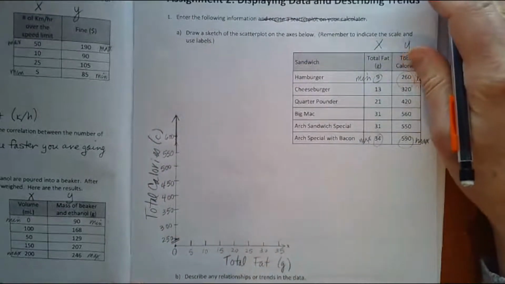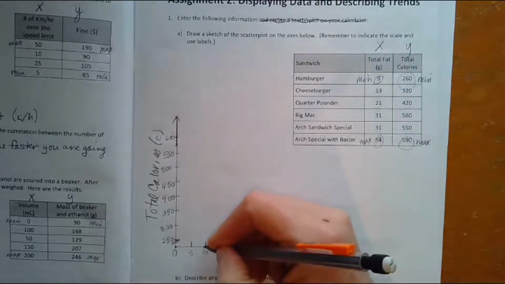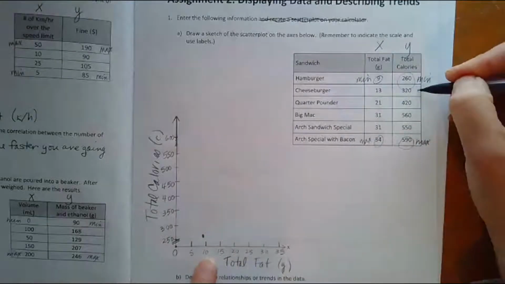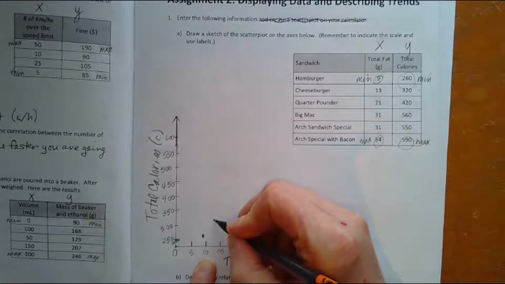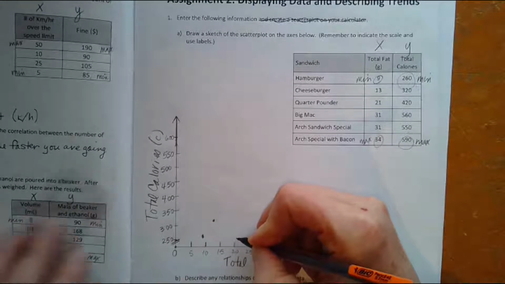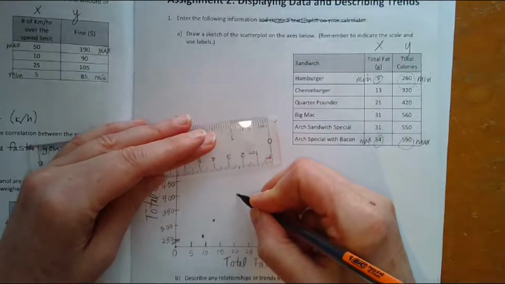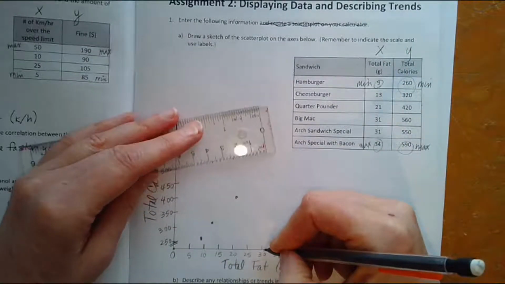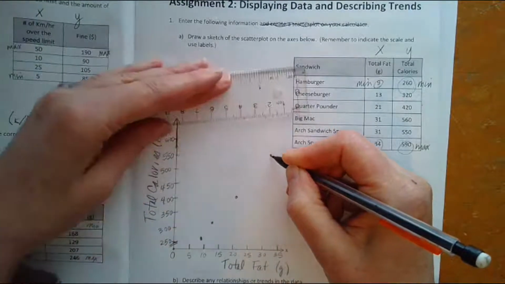Now I just have to plot this data. So 9 partners with 260. So 9's about here. Remember what we were doing yesterday? We're just kind of spitballing, to be honest. 13 partners with 320. It's about here. 21 partners with 420. I'm going to have to use my ruler here, I think. 21 partners with 420, about here. 31 partners with 560. So 560 is about right up here, right? About here.